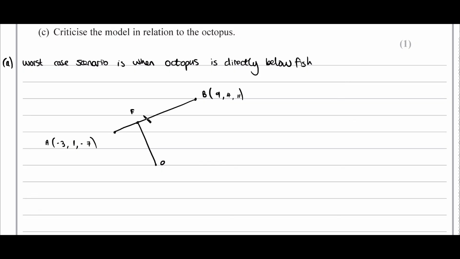So with that being said, you will notice over here we have a right angle, and we know F lies on AB. So what we can do is find the coordinates of F, and then if the distance OF is less than 2, the octopus can catch the fish.